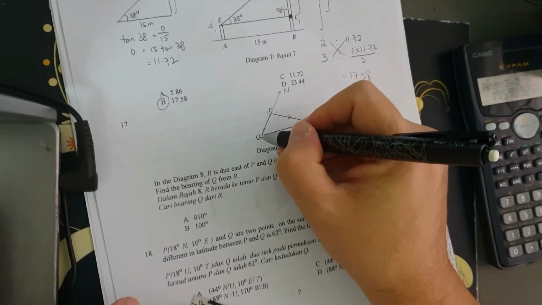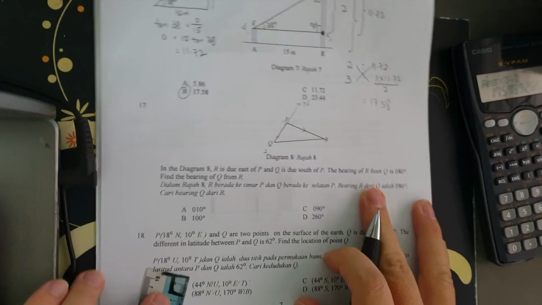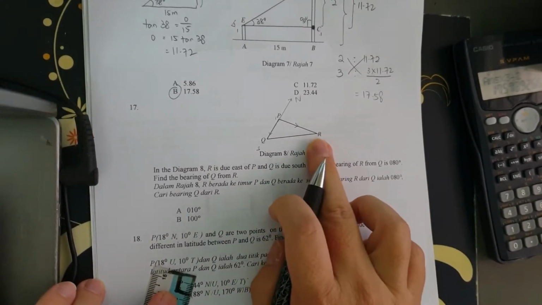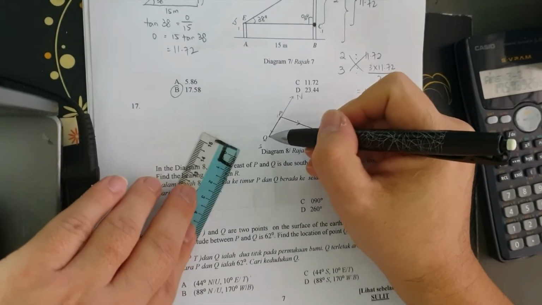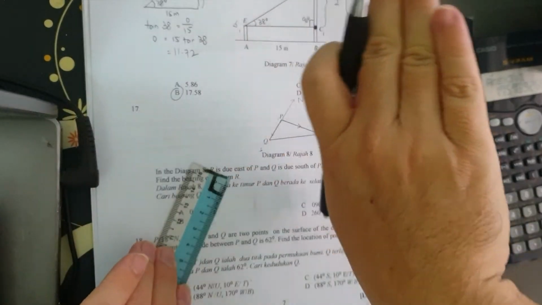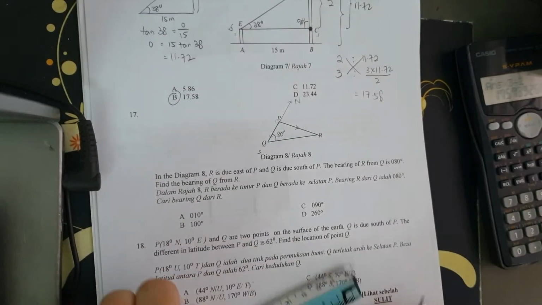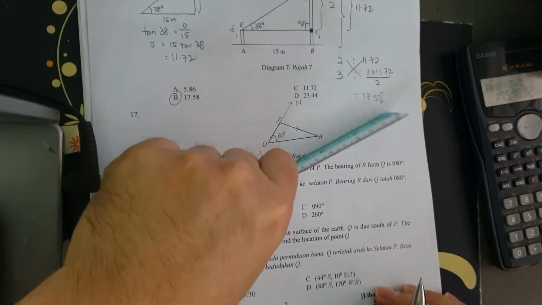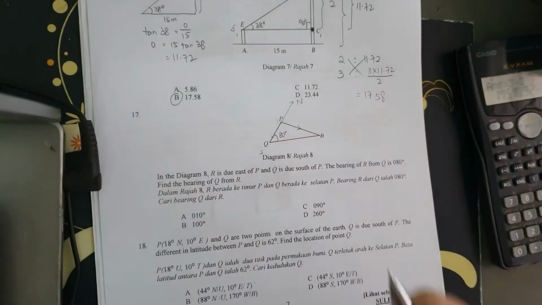So this part is south. The bearing of R from Q is 80. So this is Q, which means that when it goes like that, this will be 80 degrees. Just see the bearing. The bearing will move clockwise from the north.